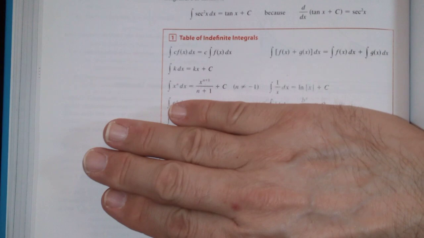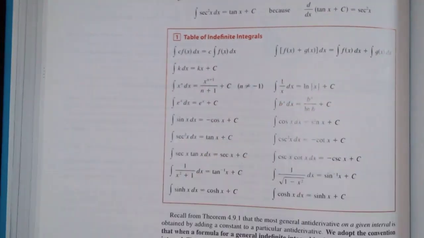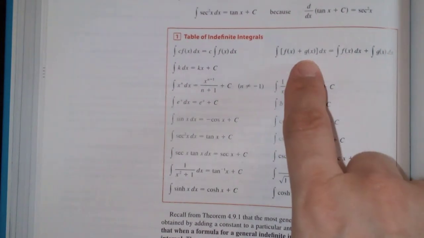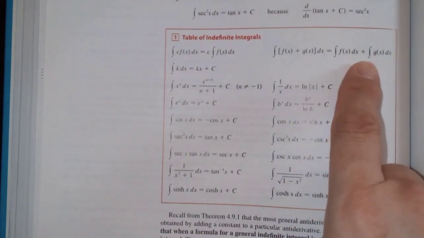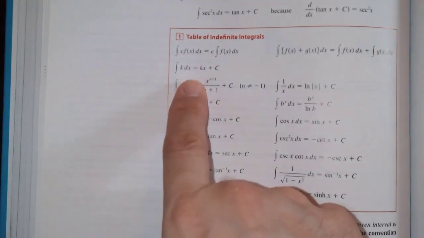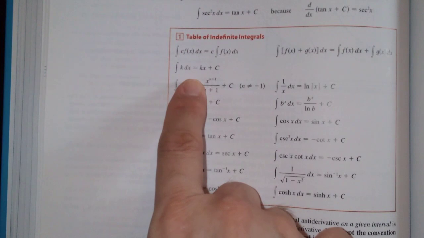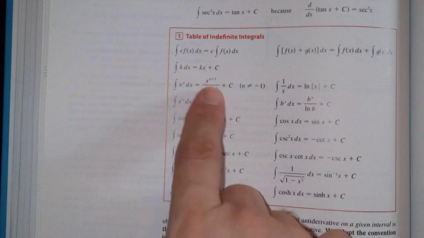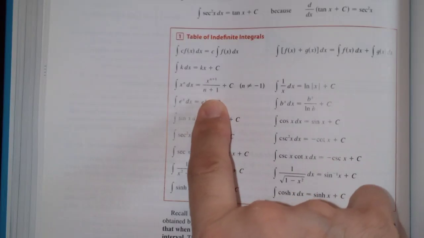But take a look at that first one. That first one says if you have a constant, you can pull it out front. That's our derivative rule. This one says if I'm adding, I can separate and do each piece separately. That's our derivative rule. This one says that when you integrate a number, the slope is 2, the function is 2x. The slope is 7, the function is 7x. Piece of cake.